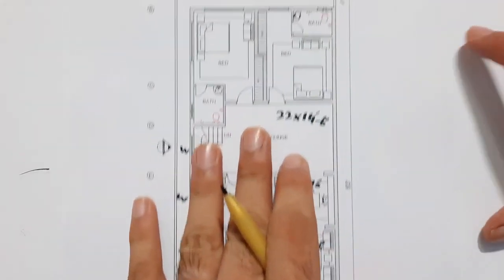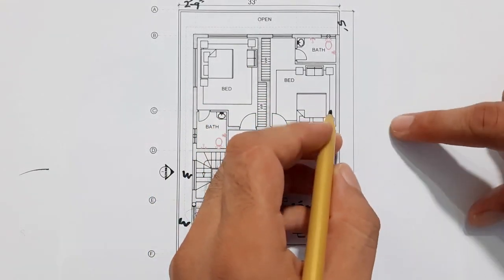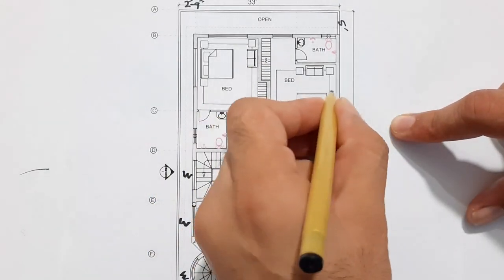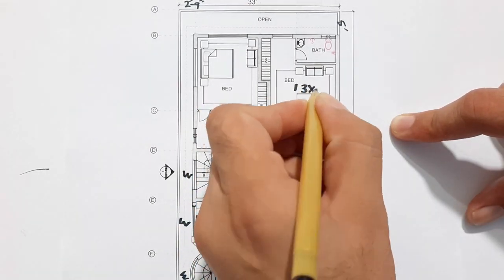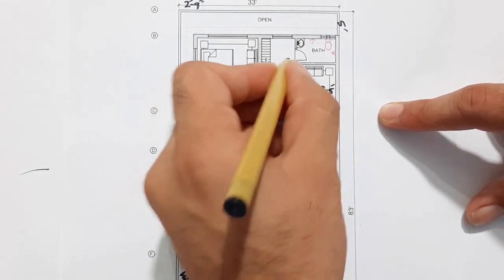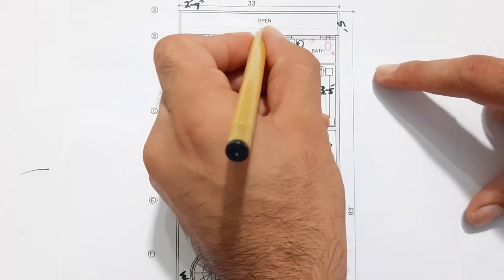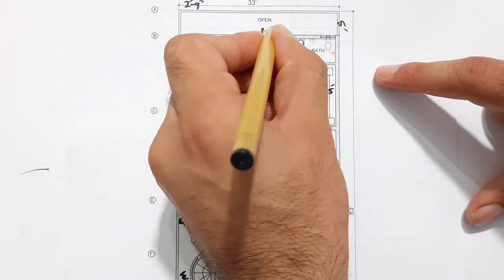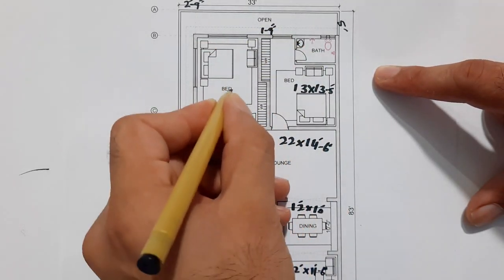Next you can see this is the bedroom, and the size of the bedroom is 13 feet by 13.5 feet, 13 feet and 6 inches. Next you can see this is the wardrobe, and the wardrobe width is 1 foot and 9 inches. Same for this, the next bedroom.